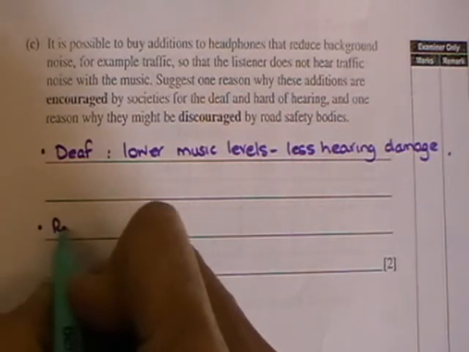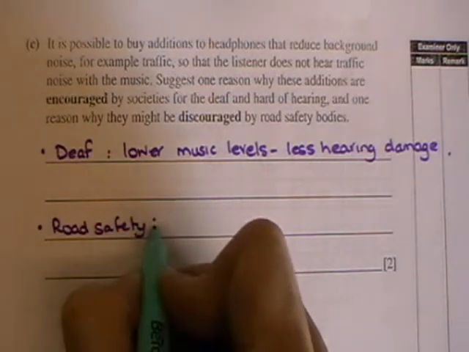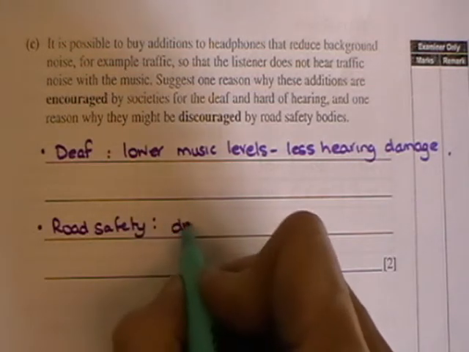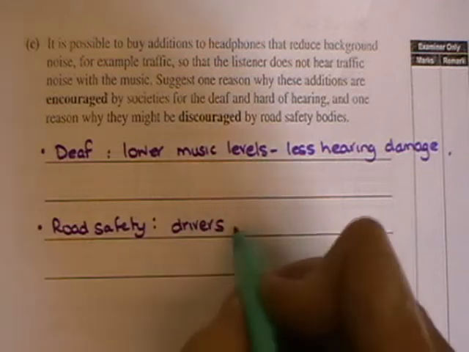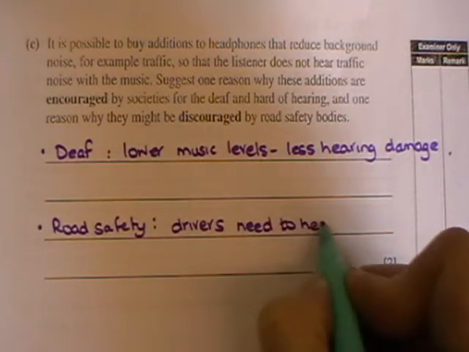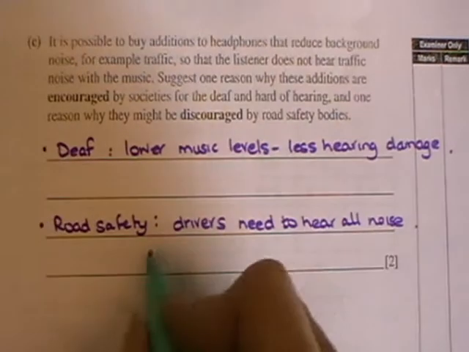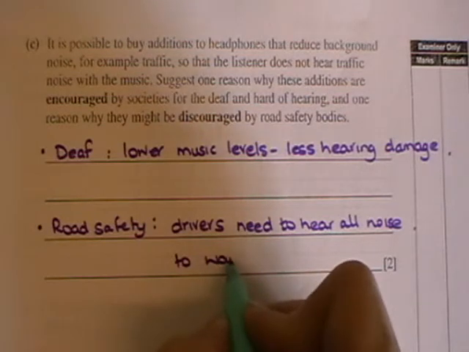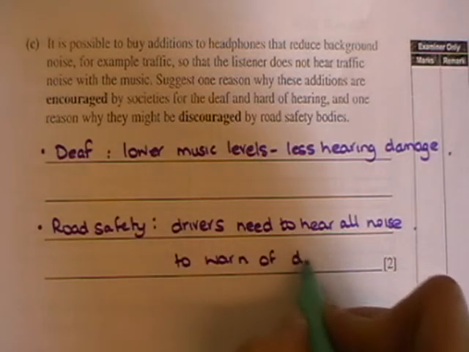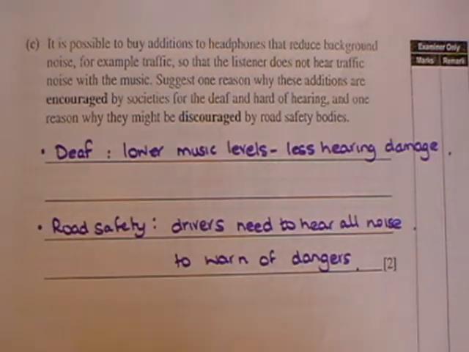But the road safety, obviously the problem is that drivers have to be able to hear everything that's going on. Drivers need to hear all noise to warn of dangers. So that's a very straightforward thing. You really wouldn't have had to study any physics to come up with something like that.